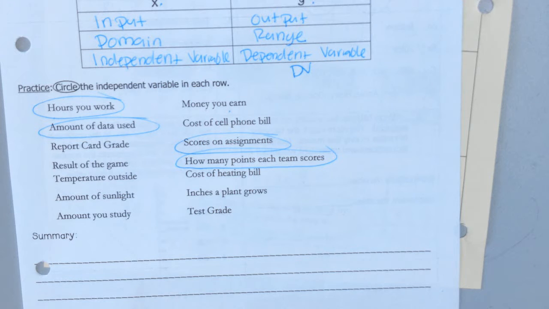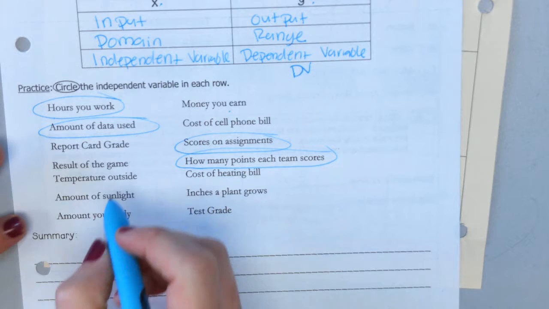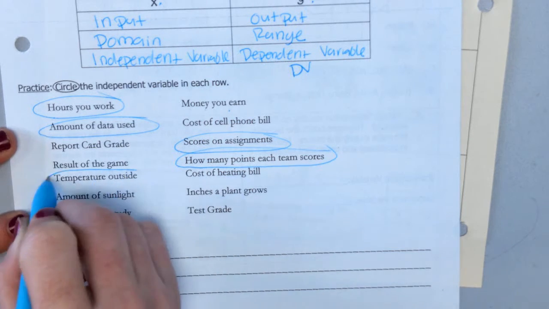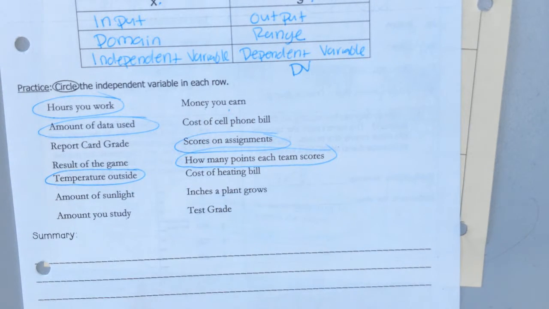The temperature outside versus the cost of the heating bill. You can't control it, but the weather controls the temperature, and as a result, your heating bill changes. You don't say, I want my heating bill to be $5, so then I'll make sure the temperature's low. The temperature is going to change your heating bill. Your heating bill depends on how hot it is outside. Well, we're talking about winter, so just the heating bill.